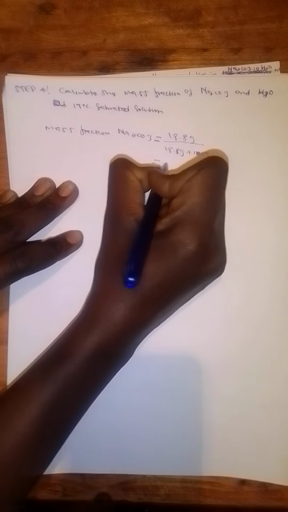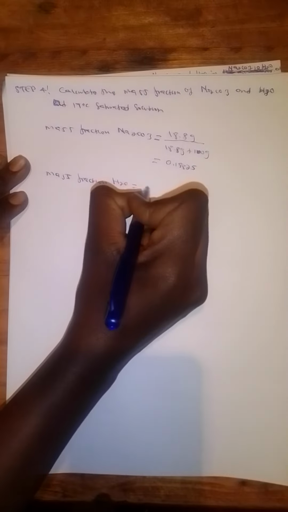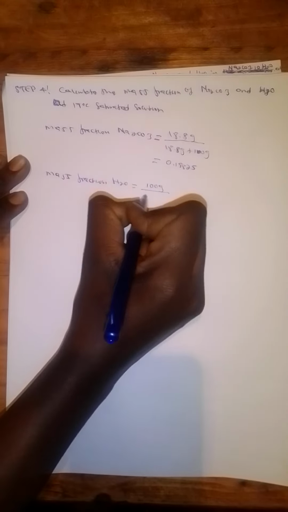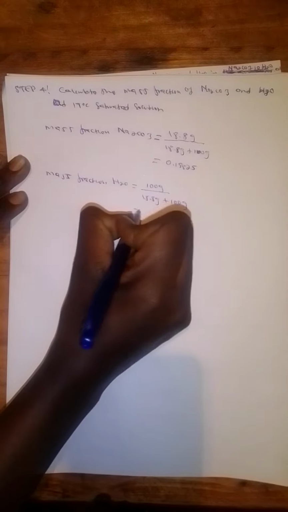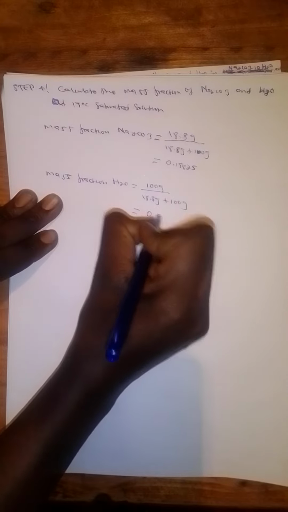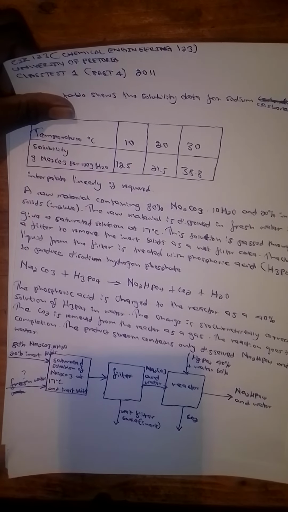Now if you use your calculator, it gives you 0.15825, right? And then the mass fraction of H2O is equal to 100 grams all over 18.8 grams plus 100 grams. Now if you use your calculator, it will give you 0.84175. So that becomes the mass fractions of H2O and Na2CO3 at this saturated solution.